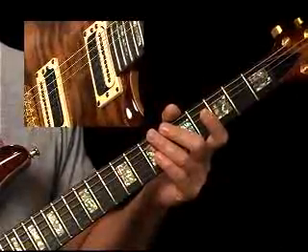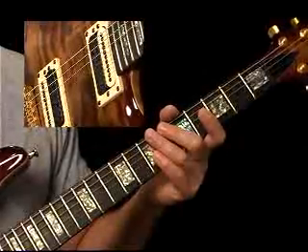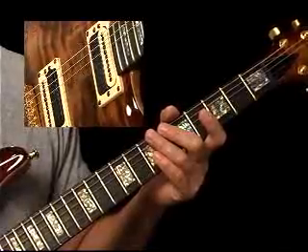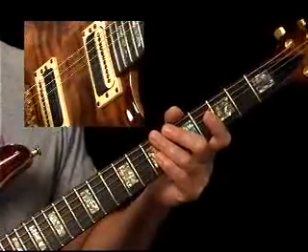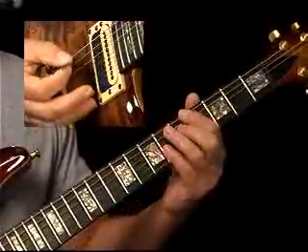Example 3 throws in the 5 chord in measure 12. Now a very important theory principle is that the 5 always wants to resolve to the 1. That's a very strong movement that occurs in nature with music. Let's play the progression, just implementing this 5 to 1 move at the end of the progression.